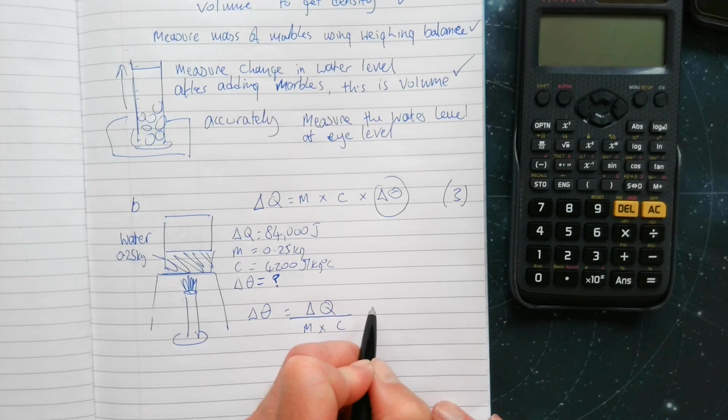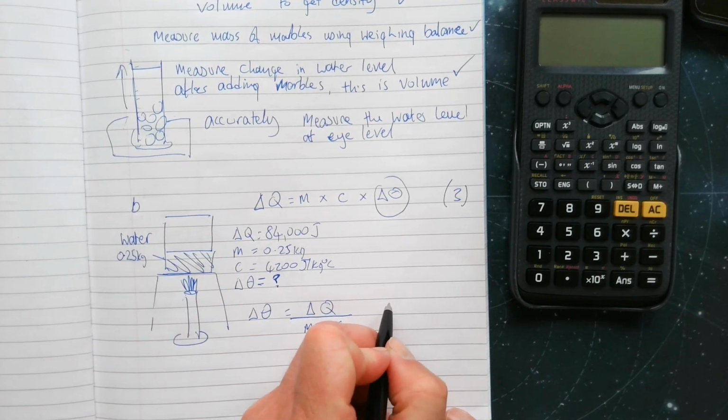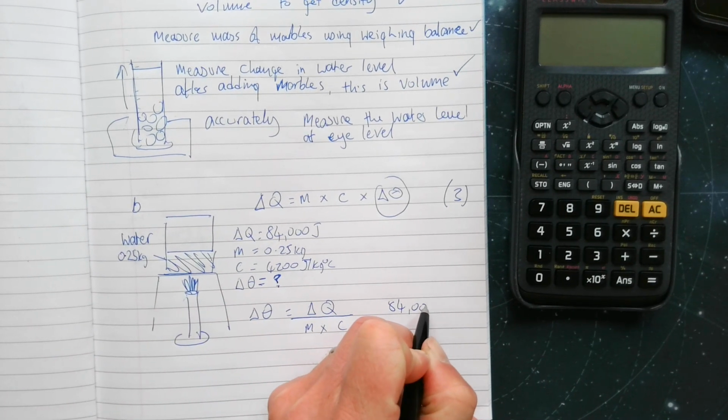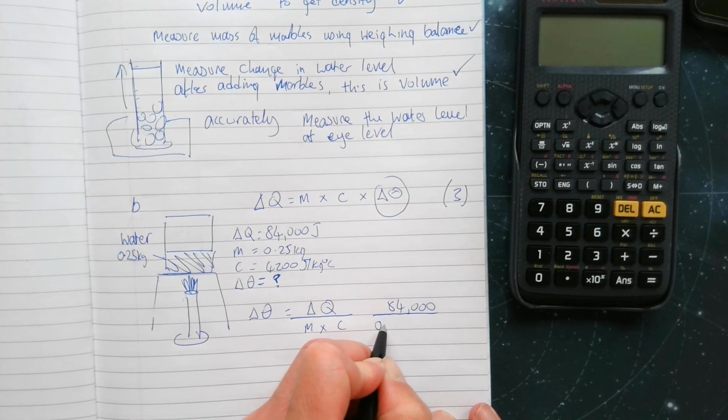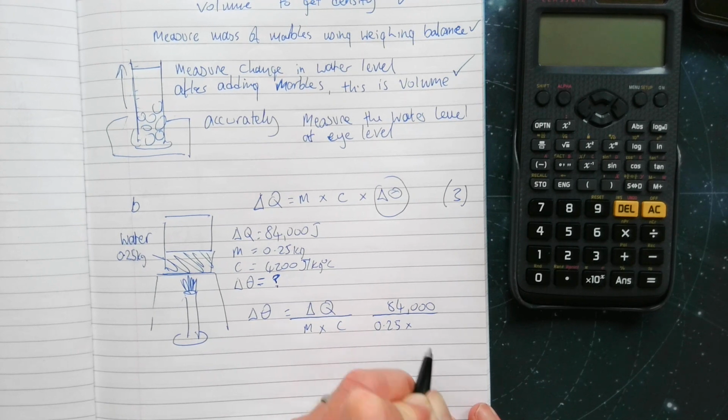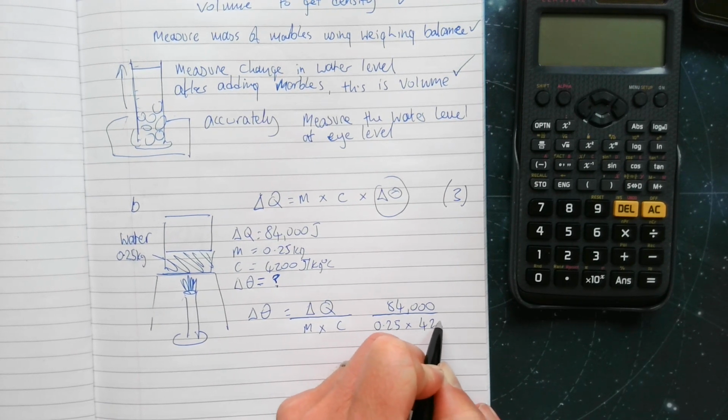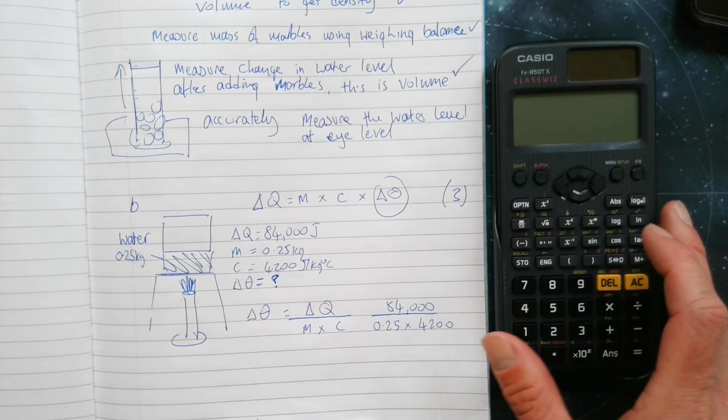So let's put all that in. Remember, we can just take our values from above. 84,000 divided by 0.25 times 4,200, and that's going to give us the temperature change. So let's plug all that in.